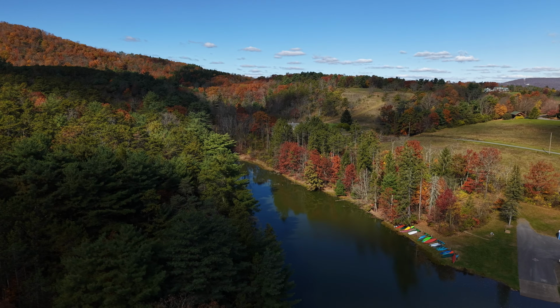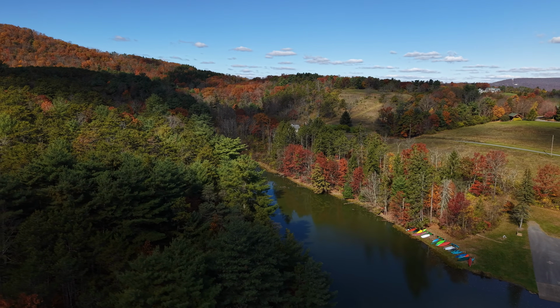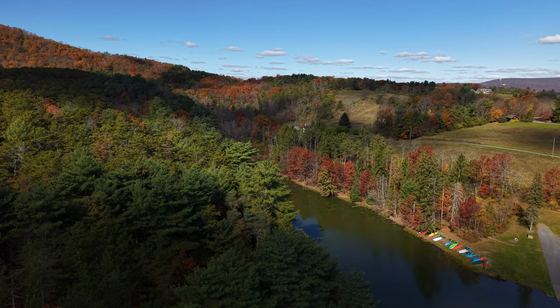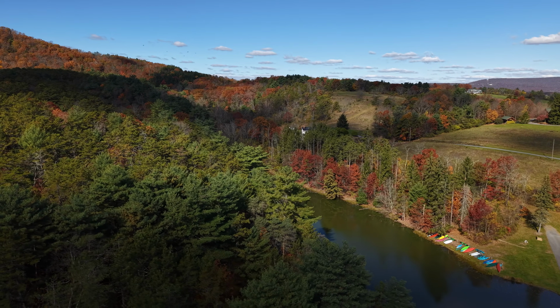So out of the box, one of the first things I noticed was that the Air 3S has this kind of digital sharpness look to it. It's not necessarily bad for social media, but if you're trying to get a more cinematic look, you want that footage to be a lot softer. So what we're actually going to do is go into the settings and turn that sharpness down.